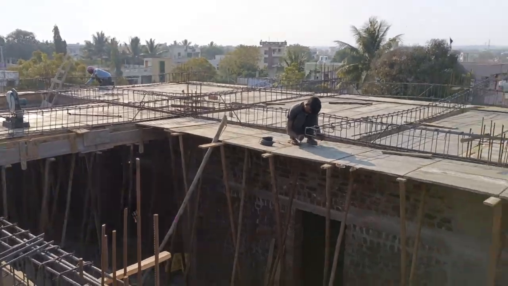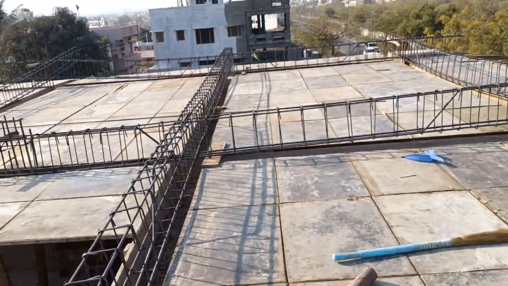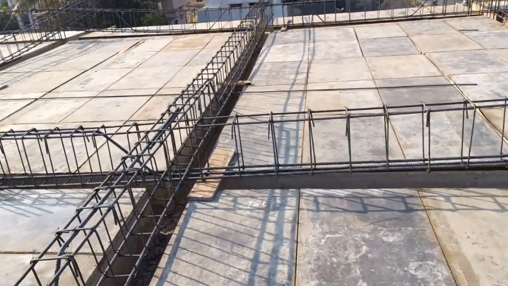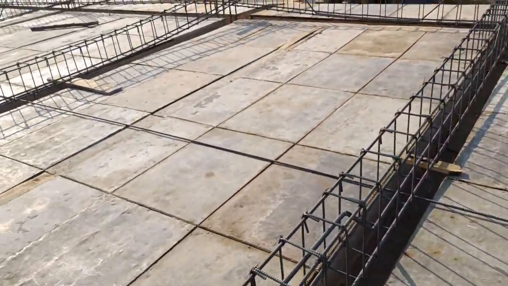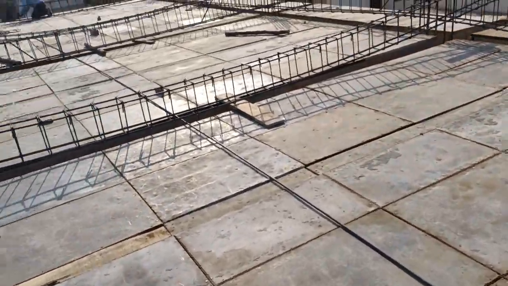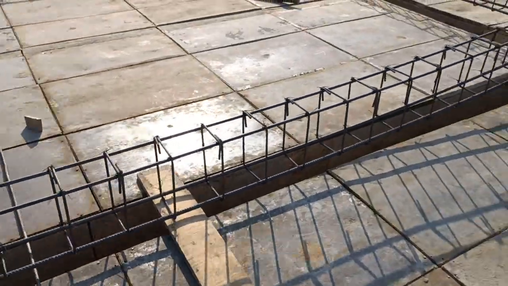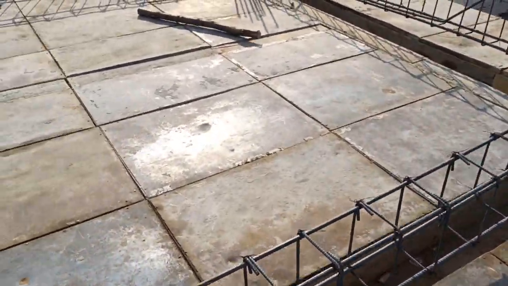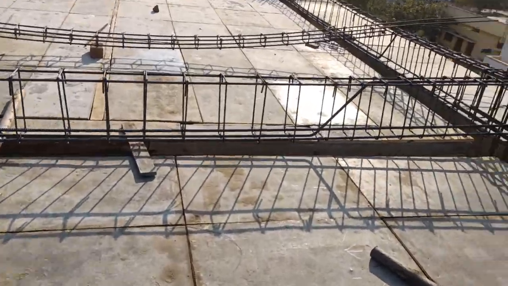Next we are going to get this beam down, and for the entire beam we are providing these crank bars. If you are providing crank bars, that is well and good. If you do not have much time, you can go for cut bars also.